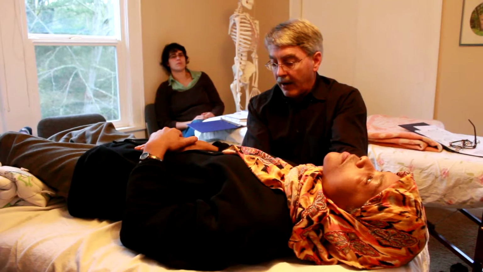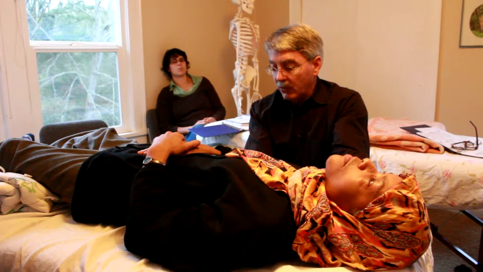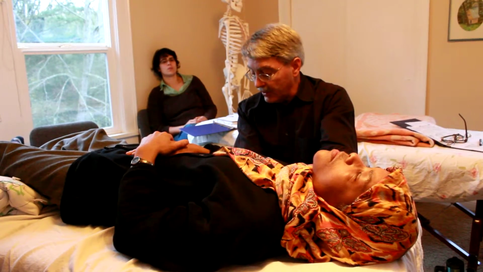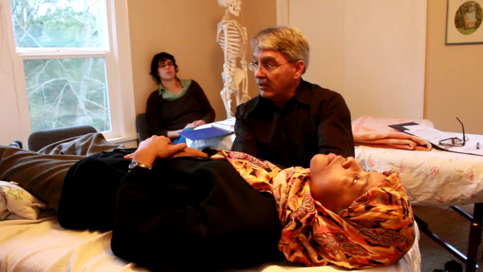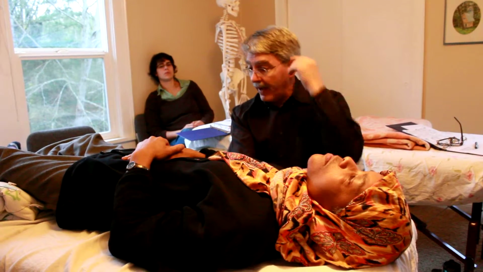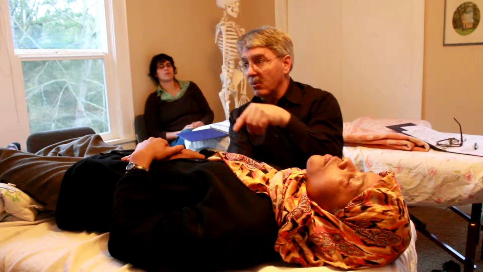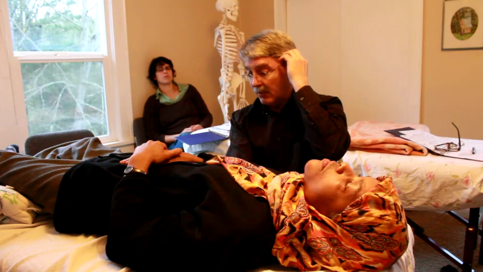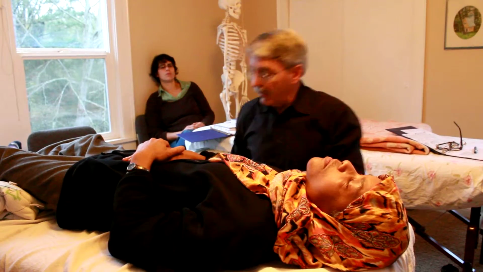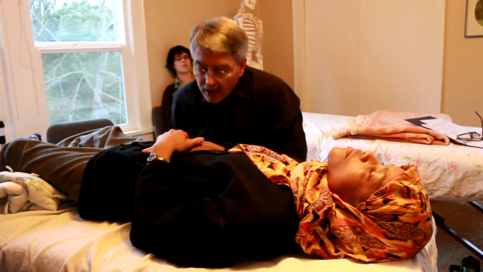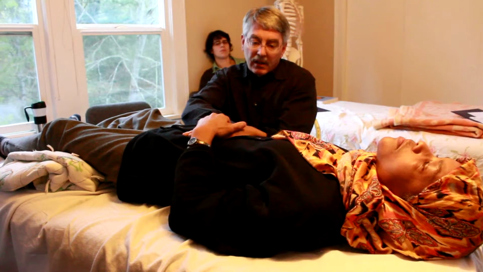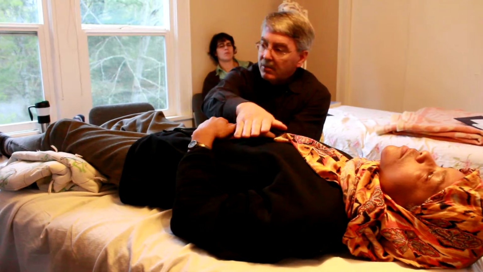So one of the things we want to strive for is economy of motion. If I'd found this restriction some other way, I personally probably would have put my left hand under and my right hand on top. I would have come in more from down here a little bit and worked it this way.